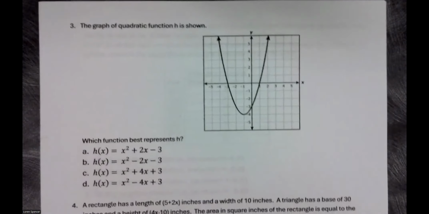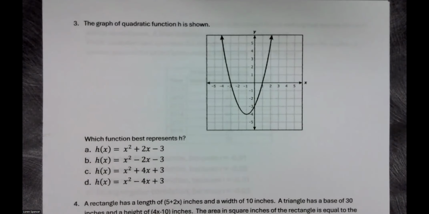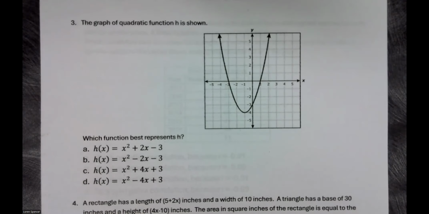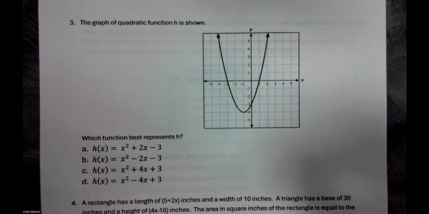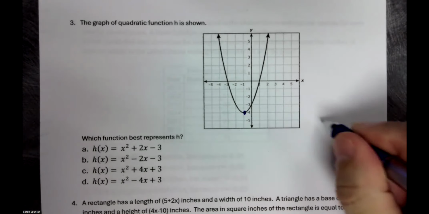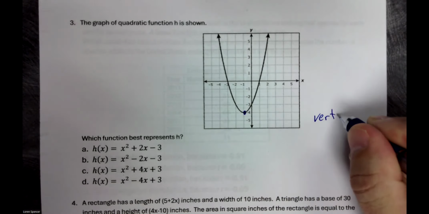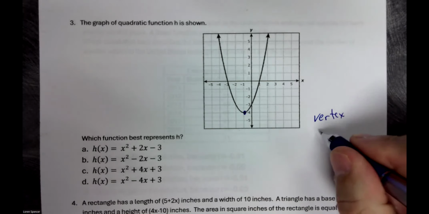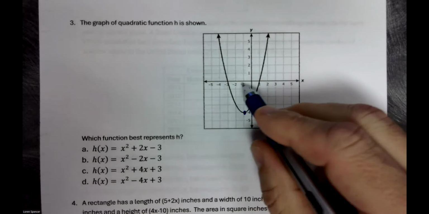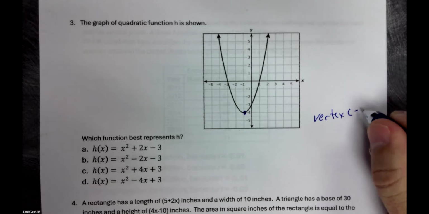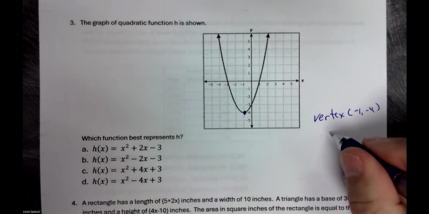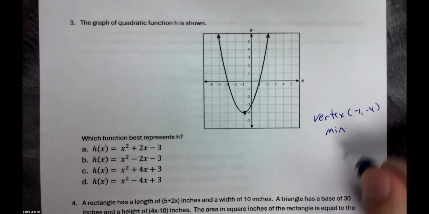The graph of a quadratic function is shown below. Which function best represents h? Lots of ways to approach it. I want to say this. This right here is the vertex. And in this case, the vertex is at -1, -4. And because it's the lowest point, this is a minimum.